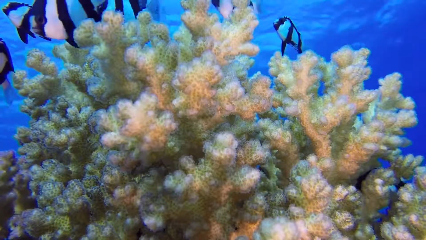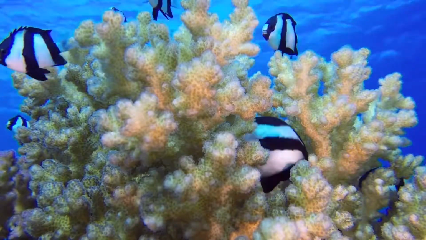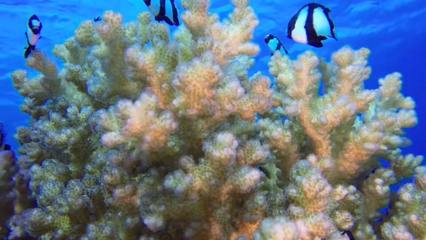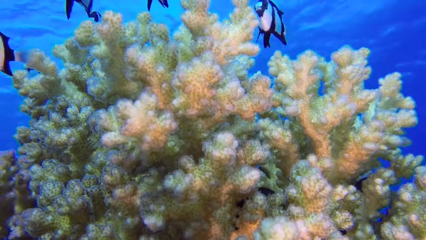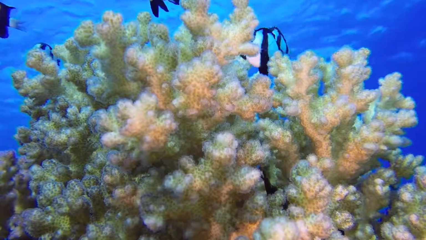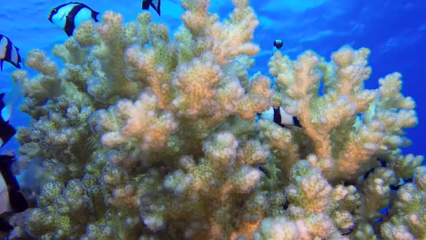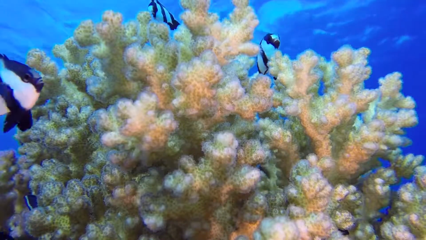What they strive for is to protect all the properties that they consider to have outstanding universal value, or OUV for short. And the Great Barrier Reef was added to that list in 1981, my bad, sorry.